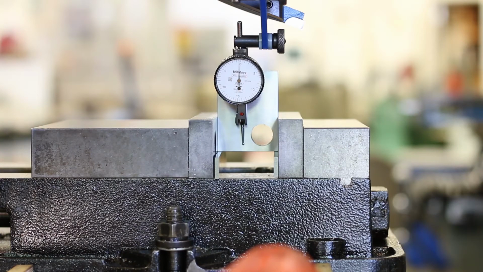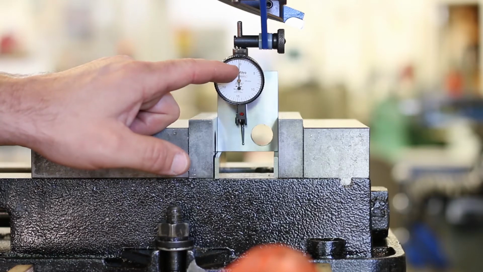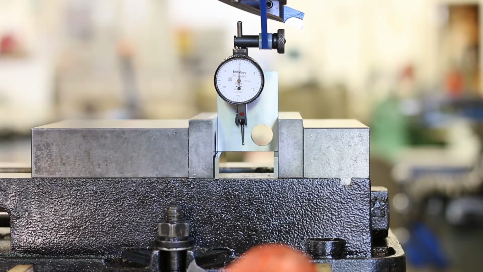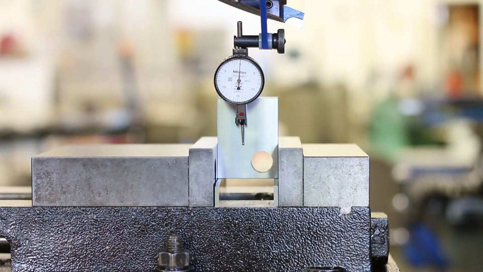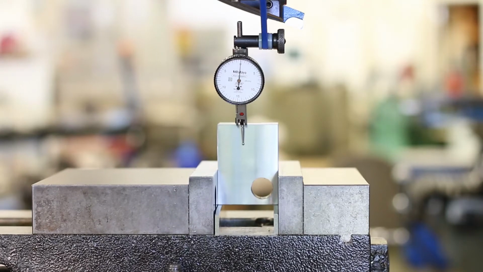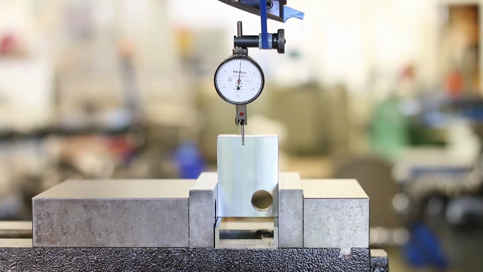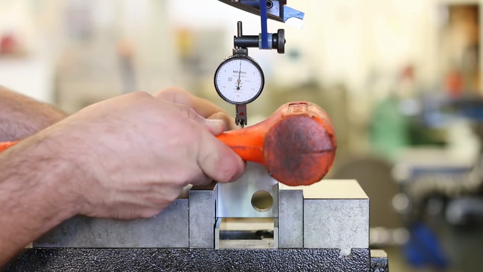And that says, yeah, just a little bit under 0, maybe 1/2 graduation under 0, so maybe 1/4 thousandths. Let's move back to the top and see what it says. So it moved just a little bit over the 0, okay?